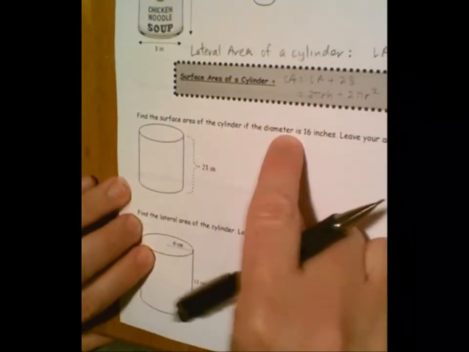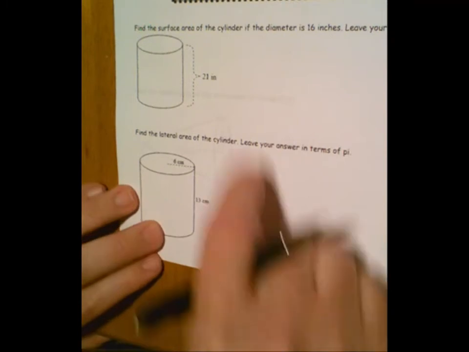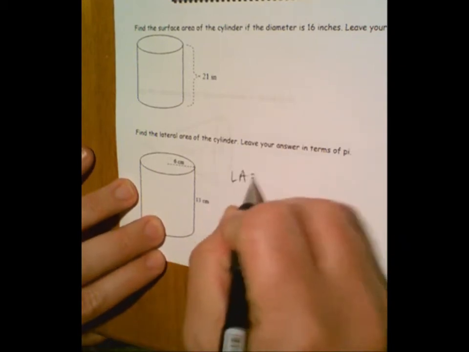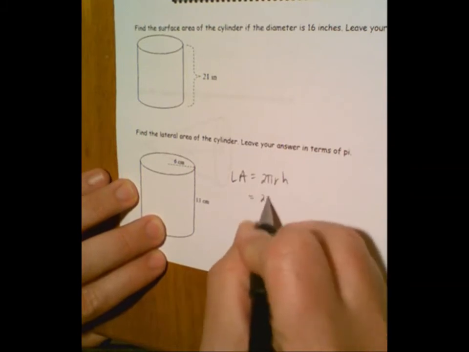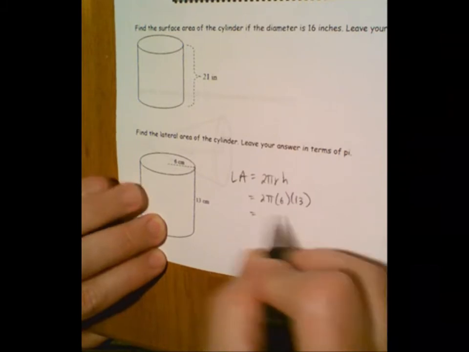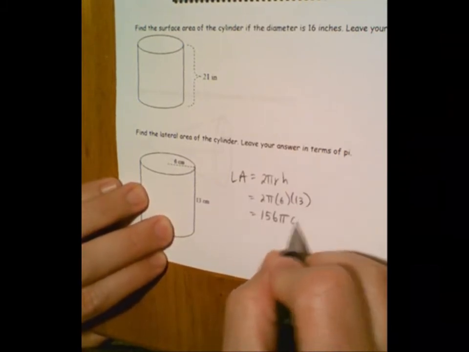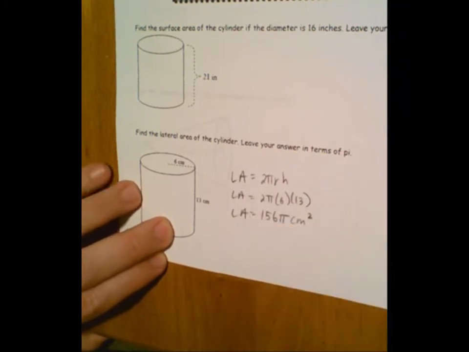Find the surface area of the cylinder. Actually, I'm going to do this one first, the lateral area first. Excuse my order. I like to do lateral area and then surface area. So, find the lateral area of the cylinder. Leave your answer in terms of pi. The lateral area is equal to 2 pi rh, 2 times pi times 6 times 13 is 156 pi square centimeters. That is the lateral area.